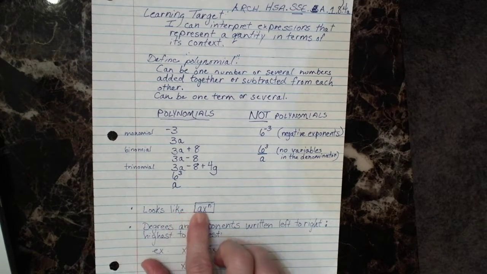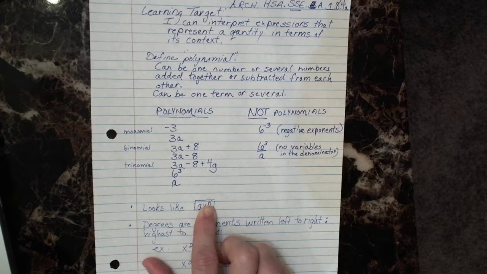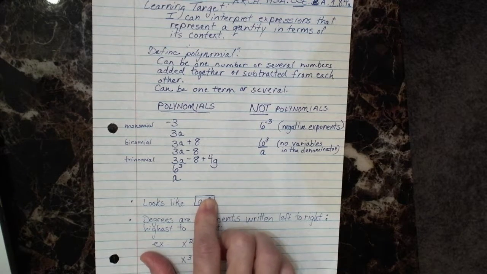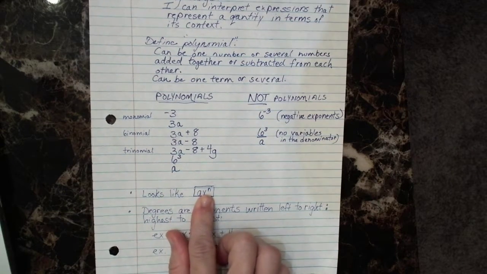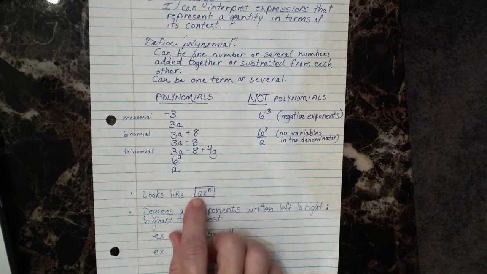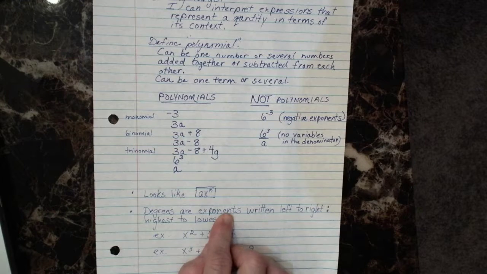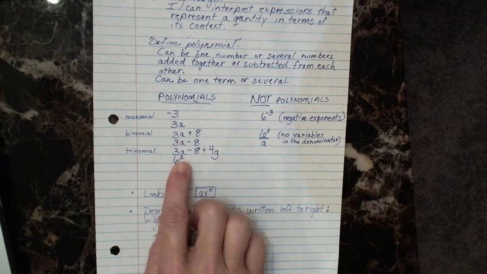The basic structure of a polynomial looks like a times x raised to the n, even if the n is 0 or 1, or it's invisible. As I said, these are all polynomials. It's just showing you here that n cannot be negative, and this will never be a ratio format. The degrees are exponents. So when you see an exponent, that's the third degree, for example.